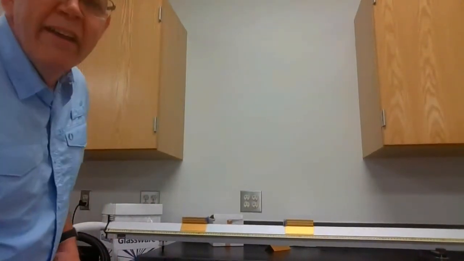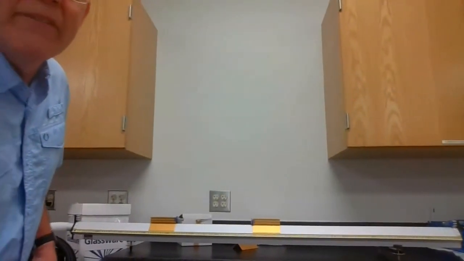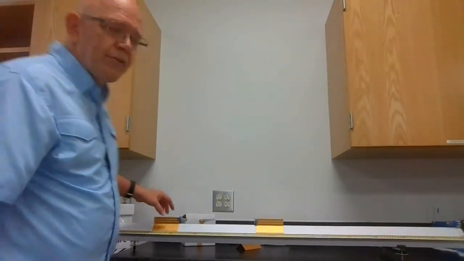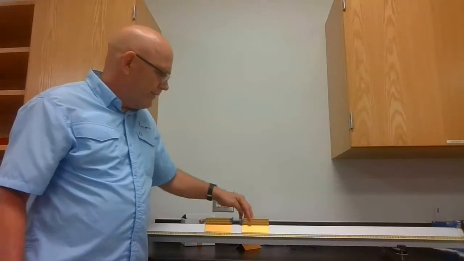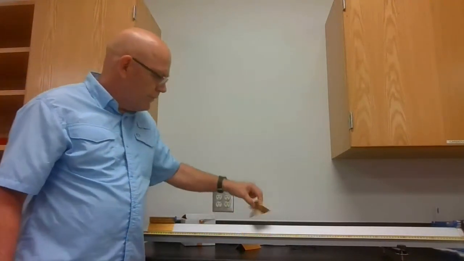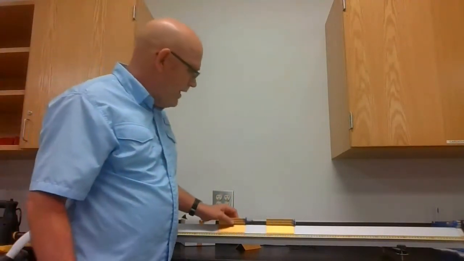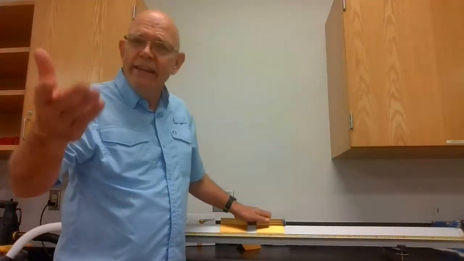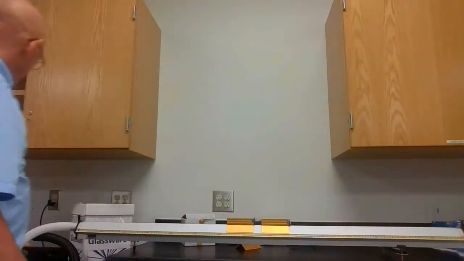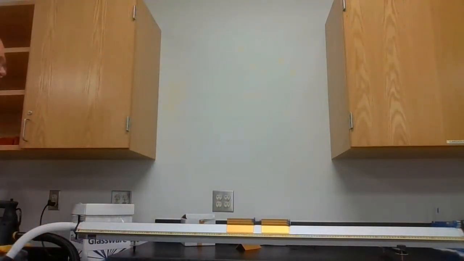We've got our setup here. I think you can see it. All right, this is our track again. We have two things here. So what I'm going to do first of all, we're going to do this one. This one has a spring on the end, so it's going to hit it, and it's going to be an elastic, pretty close to a perfectly elastic collision as we can get. So we're going to do that first.